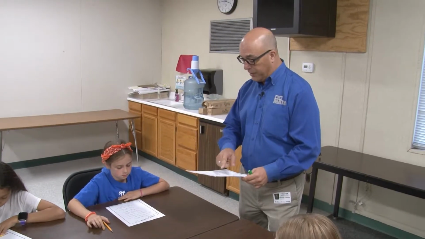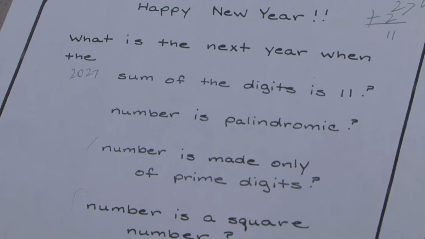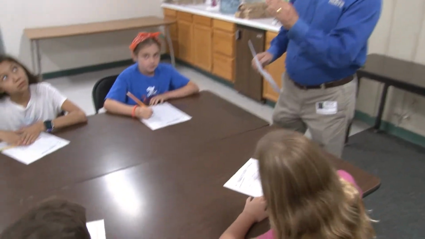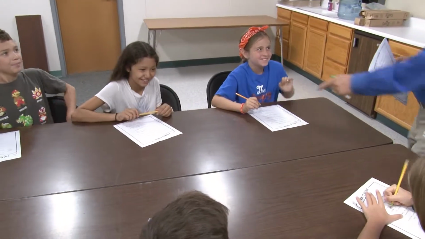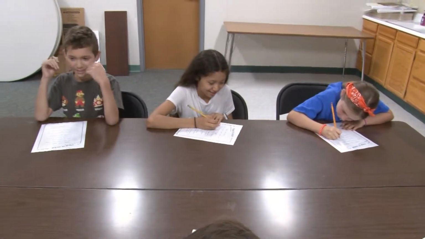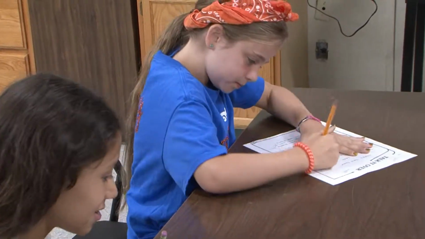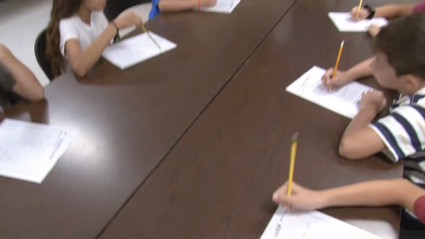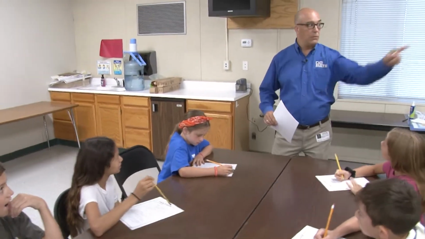The next one says the number is palindromic. So what will be the next year that comes up where the number will look the same either way you read it? Write it down, see what you think. Now remember, it's got to be the same going forward and backward. Would we have to add years, or can we Nope, just like that.